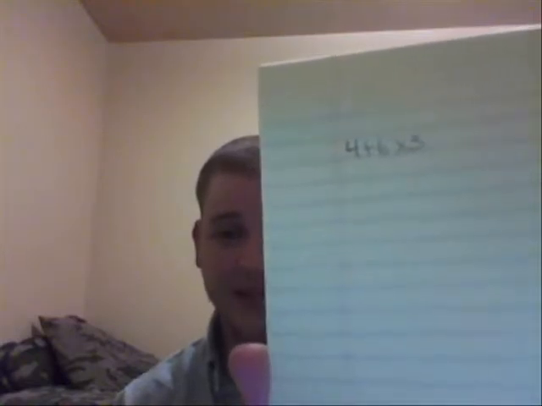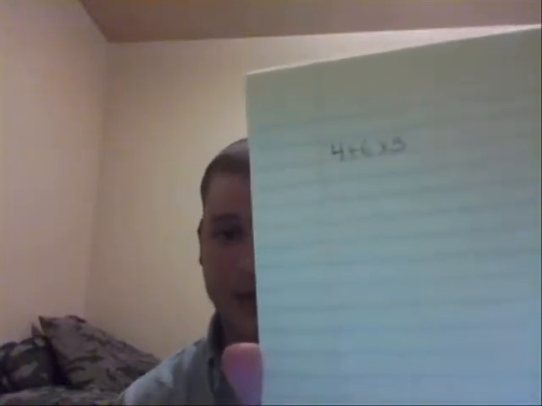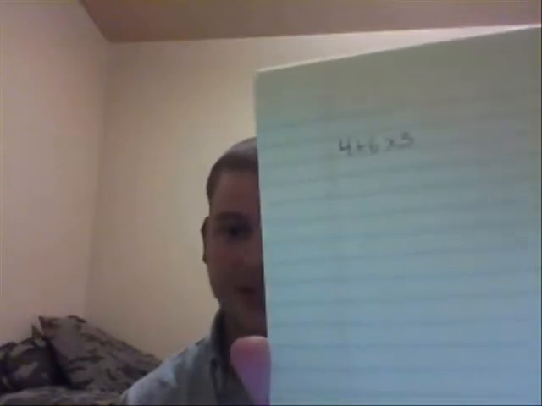Let's say the very first problem we're going to do, we'll start off simple. We'll go 4 plus 6 times 3. Now, remember the rules. First off, do anything in parentheses first. There's no parentheses, so we can move on to the second rule. Second rule would be multiplication and division before addition and subtraction, going left to right. Now I know addition is before multiplication in this equation, but because of the order of operations, we got to do the multiplication first.